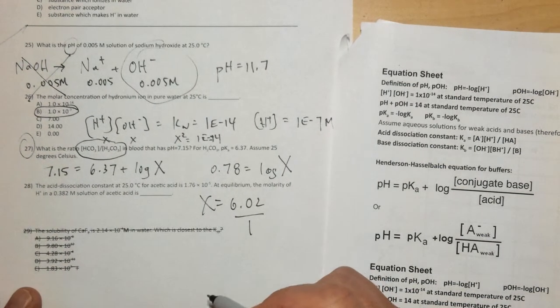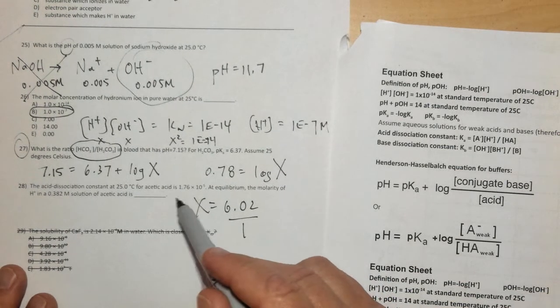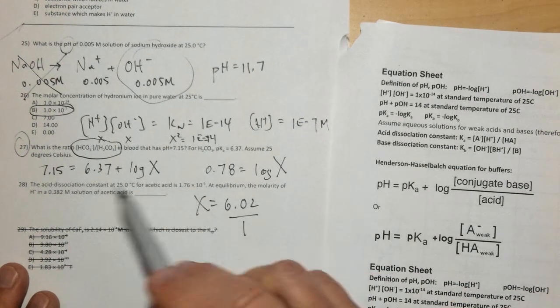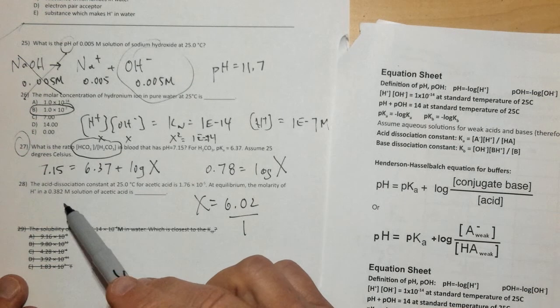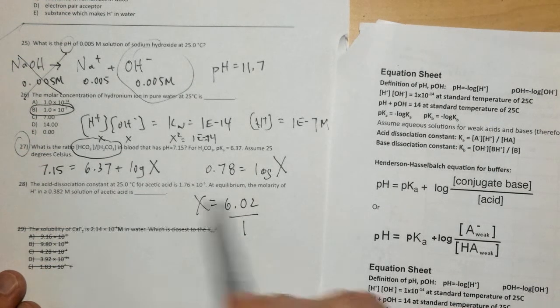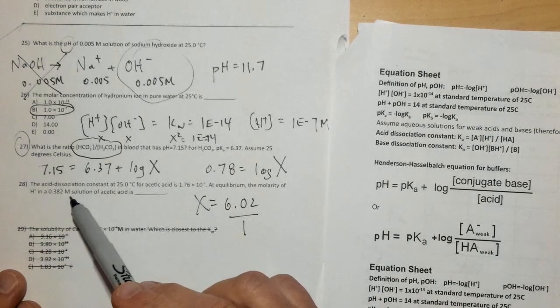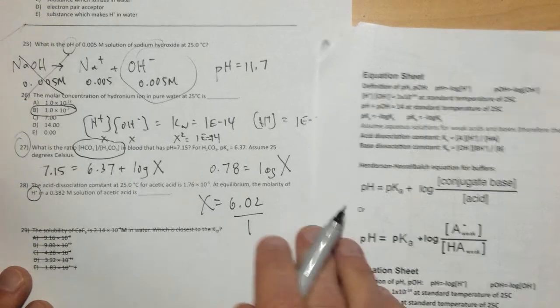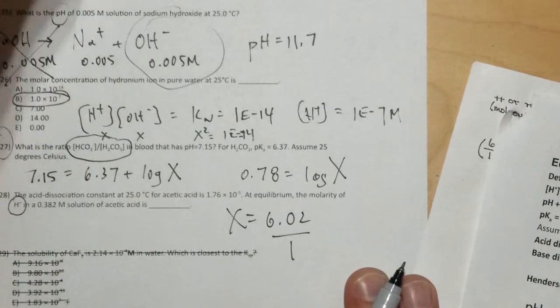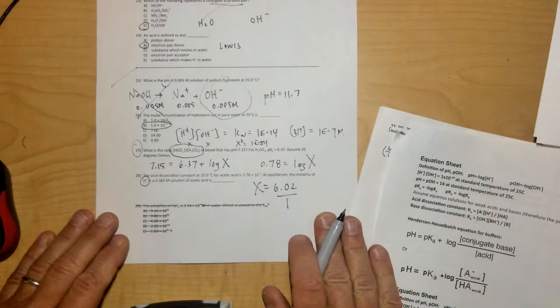Number 28. The acid dissociation constant for acetic acid is, at equilibrium, the molarity of H plus in a blank solution is. So it wants to know the H plus ion concentration. So let me zoom out just a little bit so I've got a little bit more room to write.